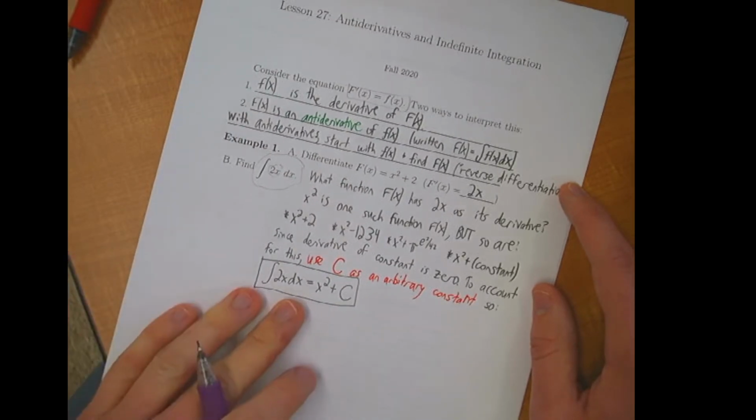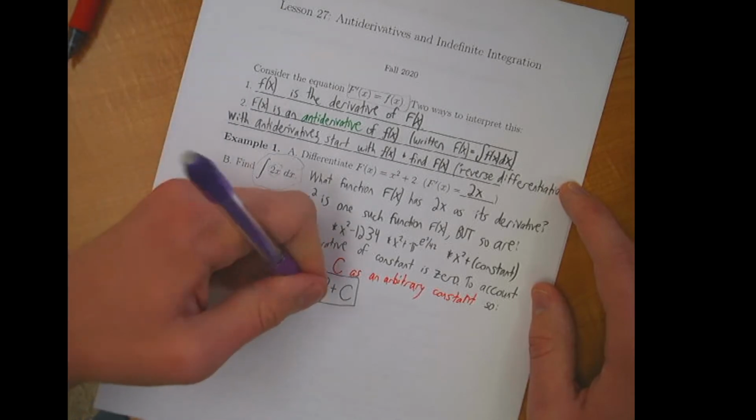Okay, so what this tells us is that we have that x squared plus c.